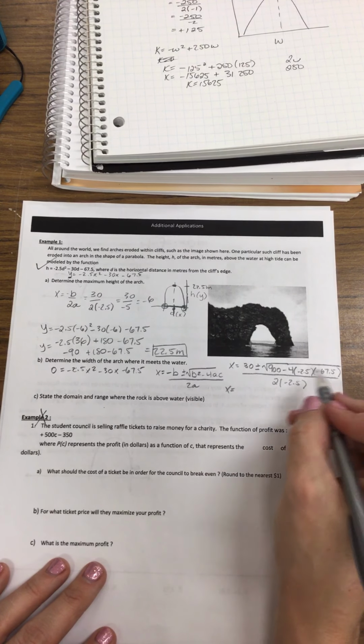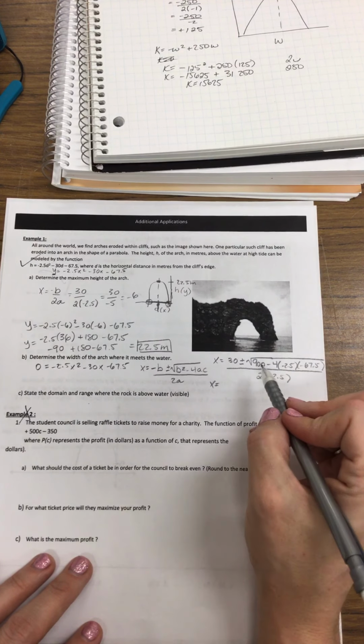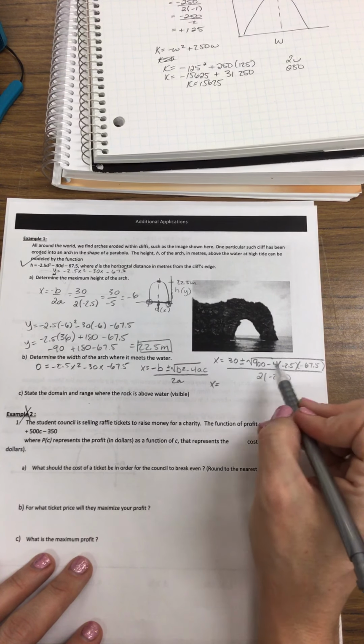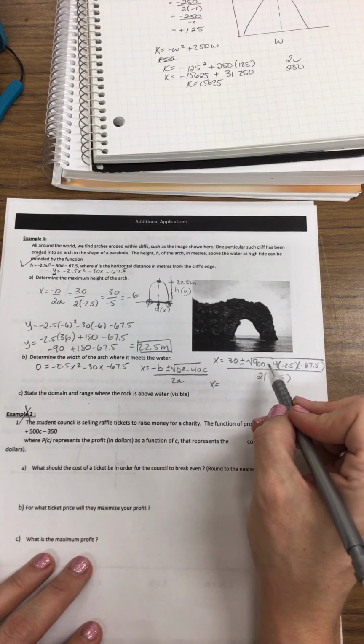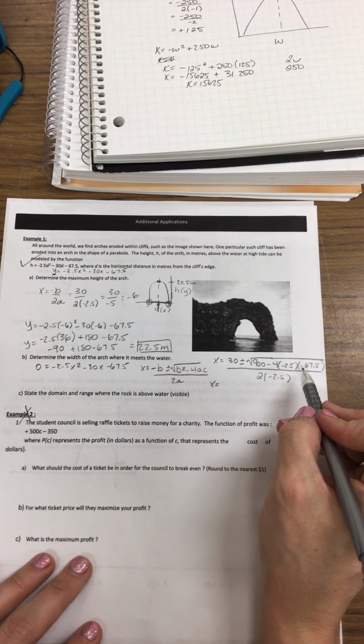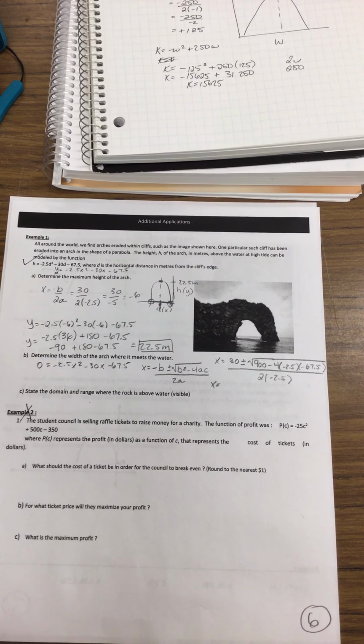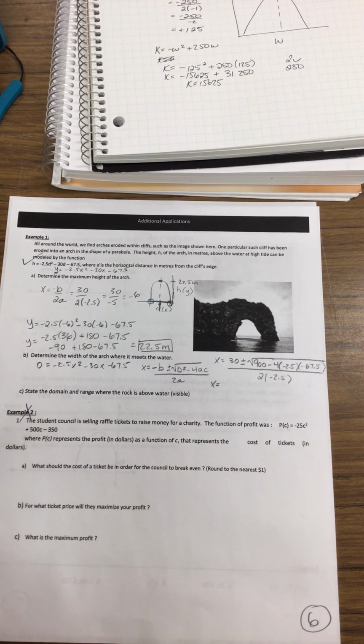Okay, so simplify using order of operations. You're going to have to go 900, subtract all of this. You know the second half under the radical is going to be negative, because a negative times a negative times a negative is a negative. So 4 times 2.5 times 67.5.